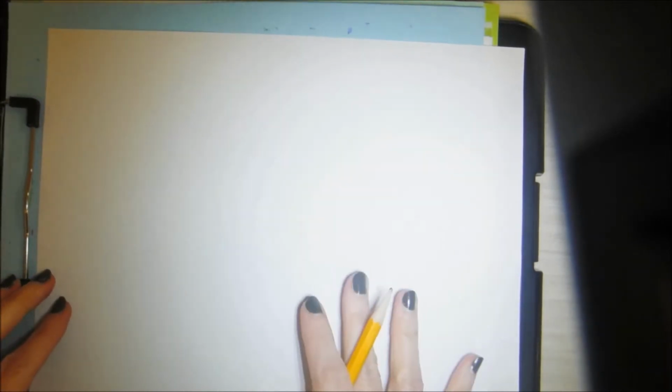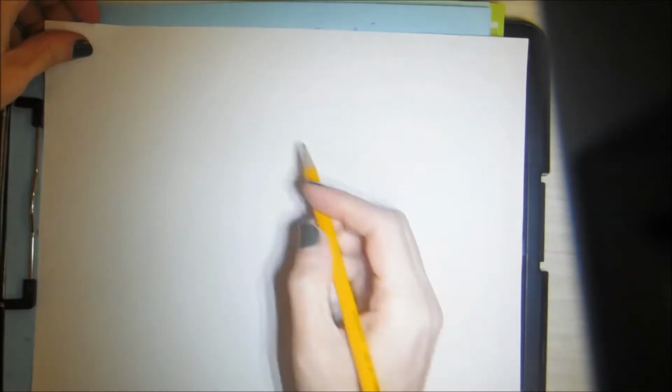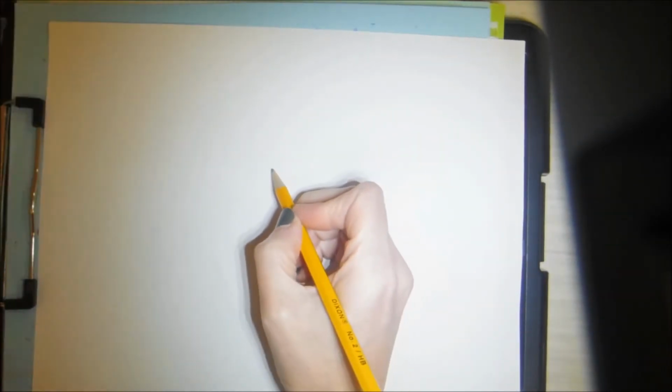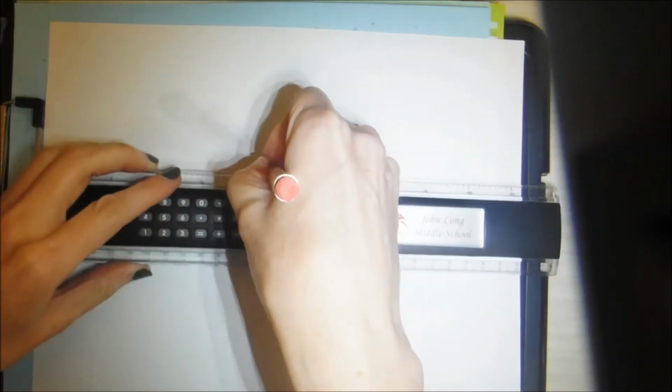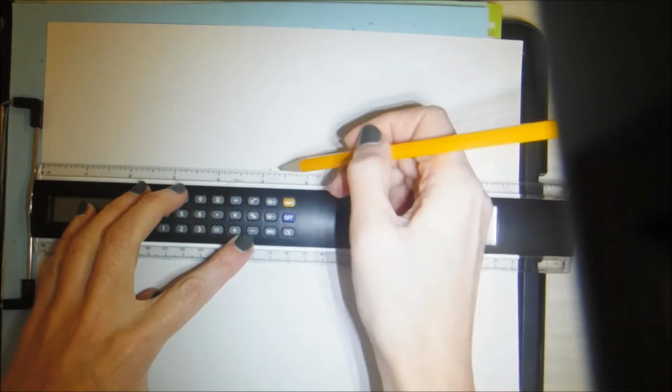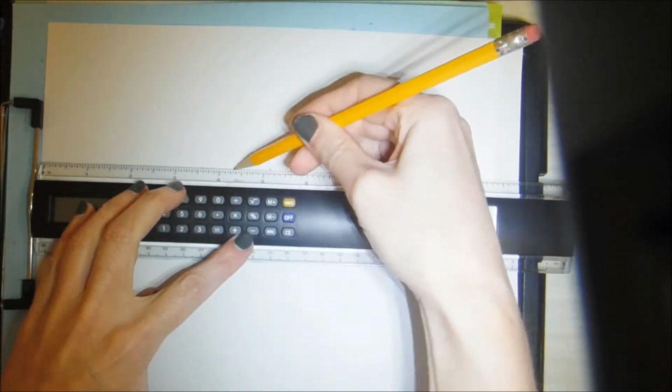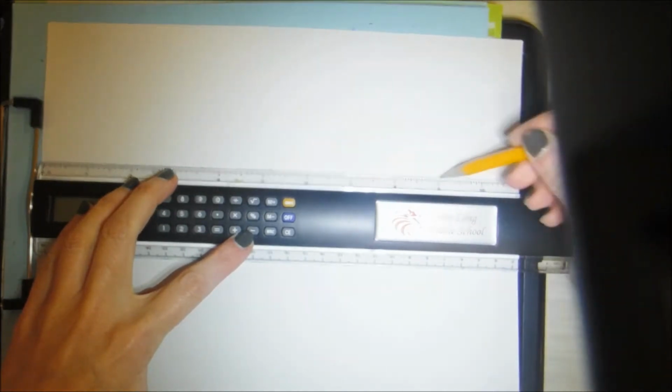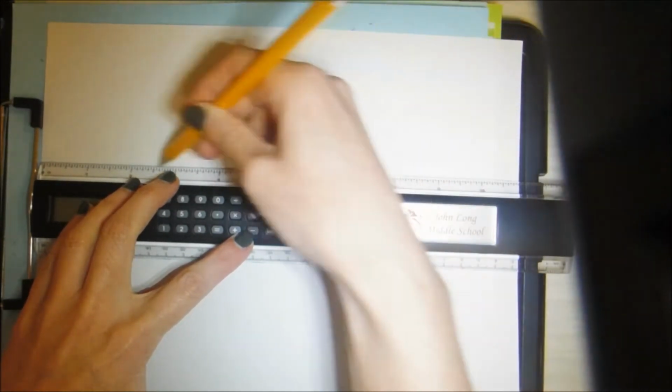So the very first thing we're going to do on our paper is make something called a vanishing point. And this is where all the lines seem to disappear. About the middle of the paper, and you can have your paper this direction or this direction, you're going to make a dot. And along that dot, you're going to make something called a horizon line. Horizon line is just that, it is a horizontal line. Take your pencil and use it right against that ruler or straight edge to make a nice straight line across your paper.